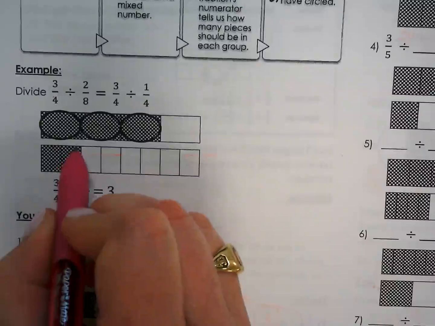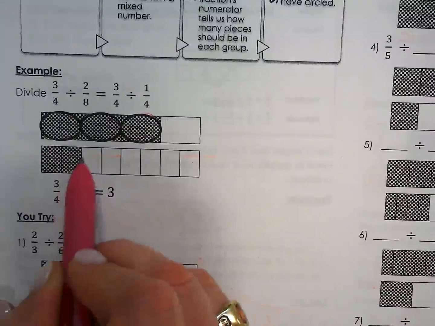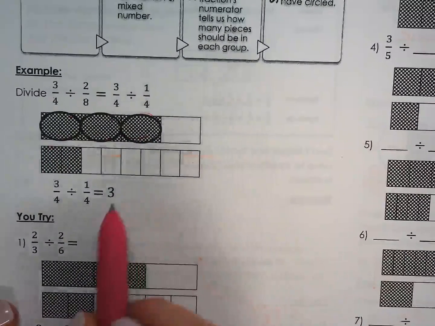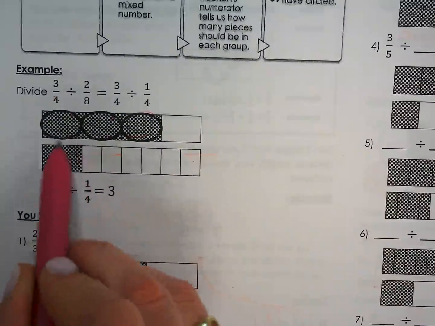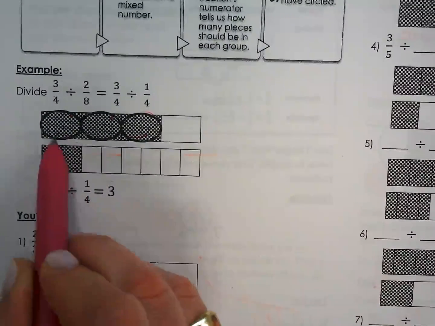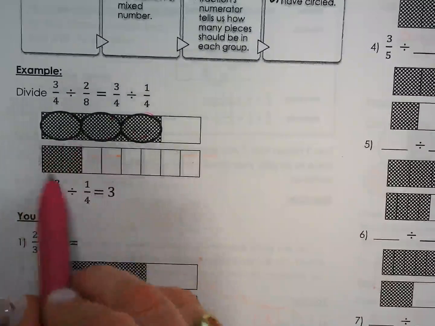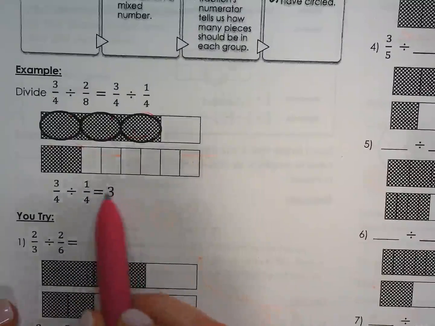So there'll be one group right here, plus a second group and a third. This piece can fit into this bar 3 times. So the final answer is 3. That's the picture representation of what dividing fractions looks like. I had 3/4. I wanted to divide it by 2/8. So I wanted to see how many groups of 2/8 would fit into these 3/4. And if you look, it fits in once, twice, 3 times. And that's where that 3 comes from.